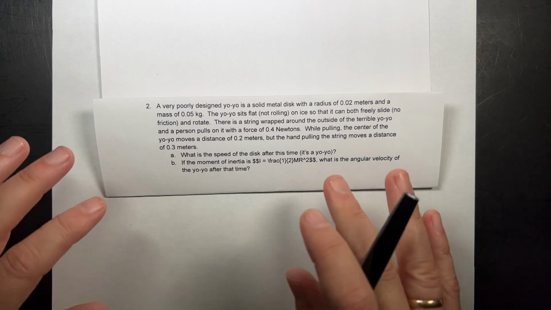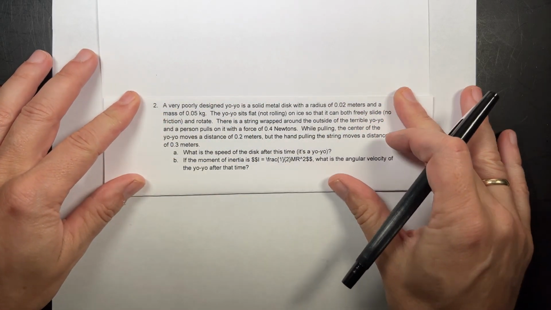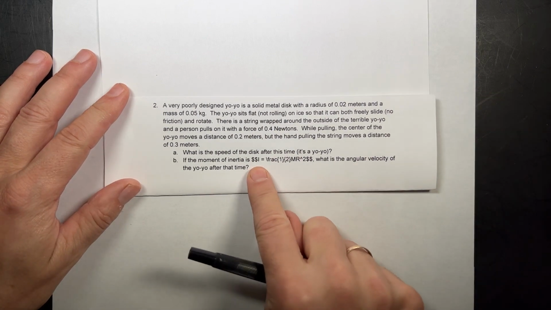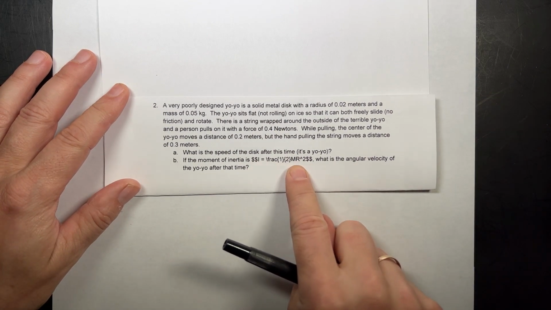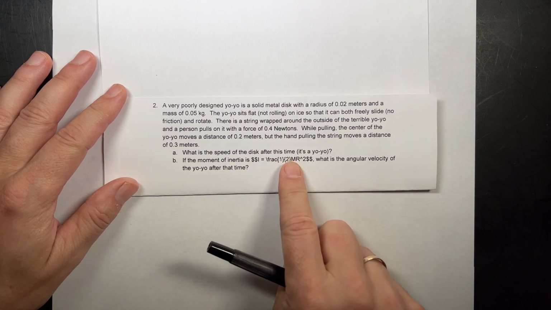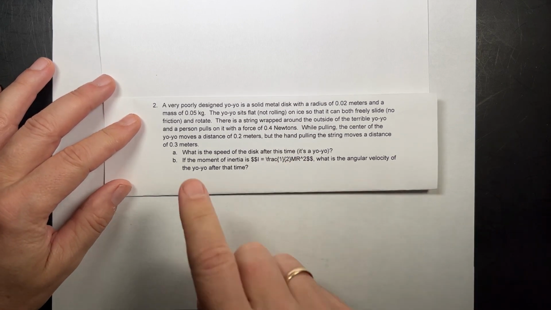Here is another physics practice problem that you probably can't read because I printed it out too small, and I didn't format the LaTeX equations right, so I'm sorry. That's okay, I'm going to read it to you. It's not a big deal.